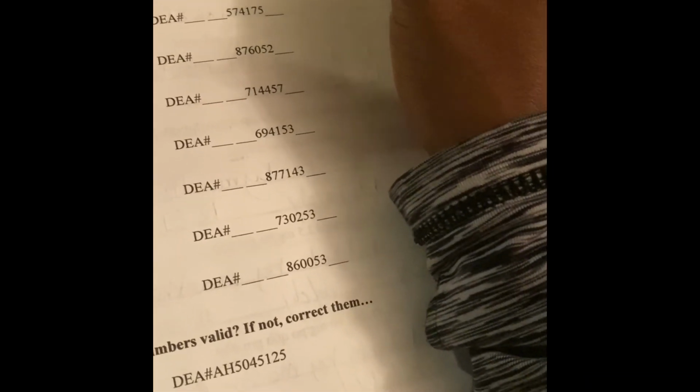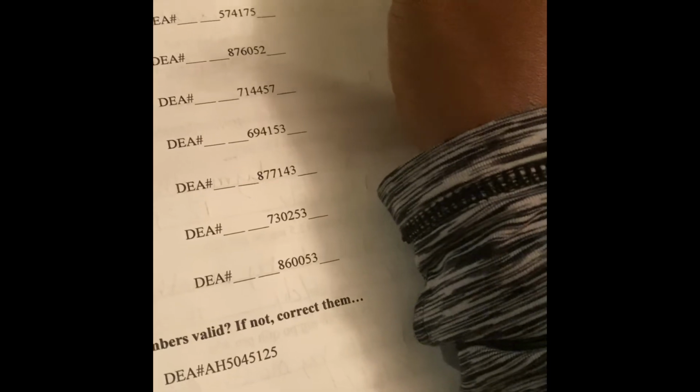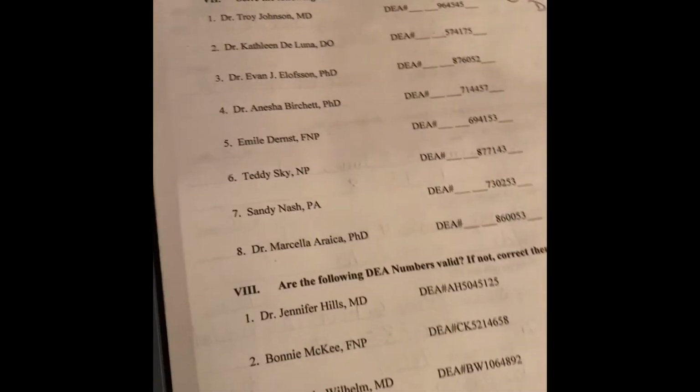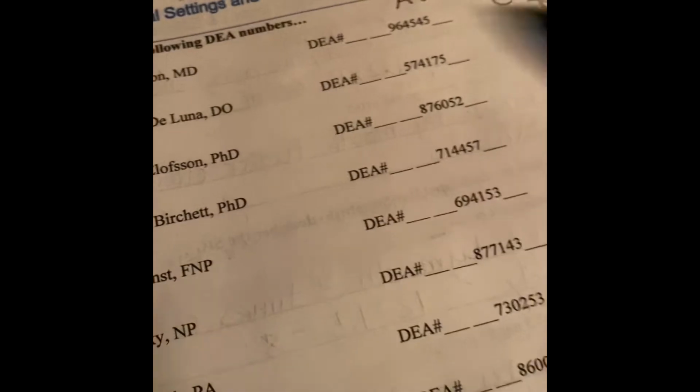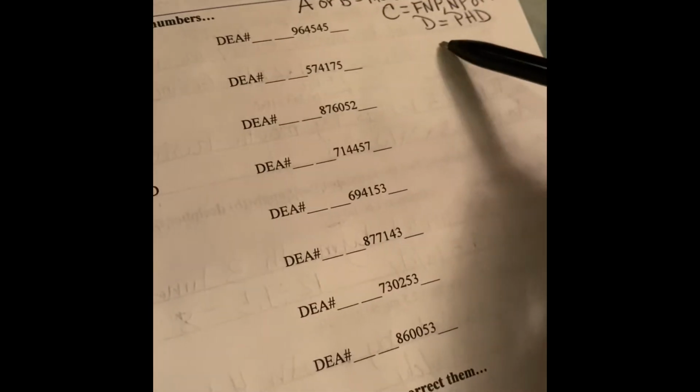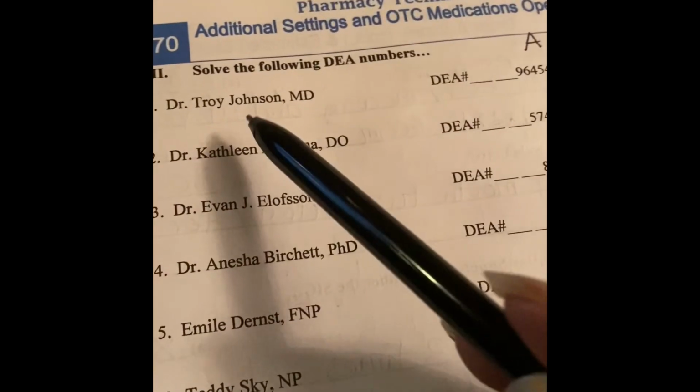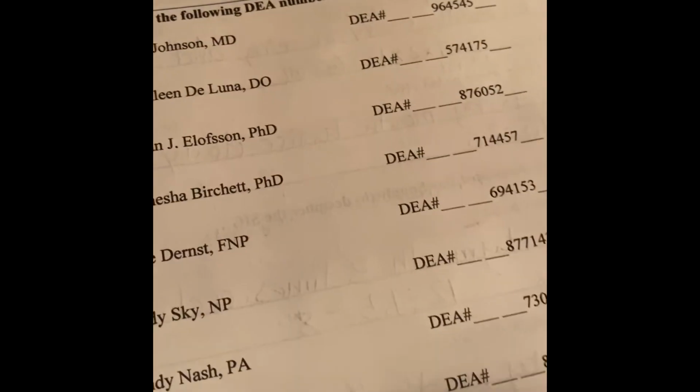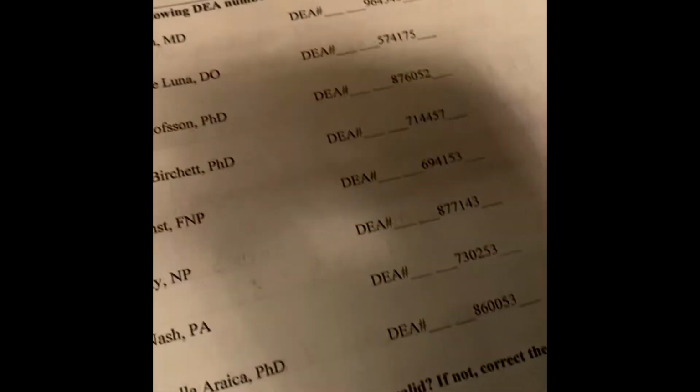D is for PhD, okay? So that gives us some type of insight as to what the letters mean. And the first letter is always going to be one of these. And the second letter is always going to be the first letter of their last name. So for instance, this one is going to be A, J.